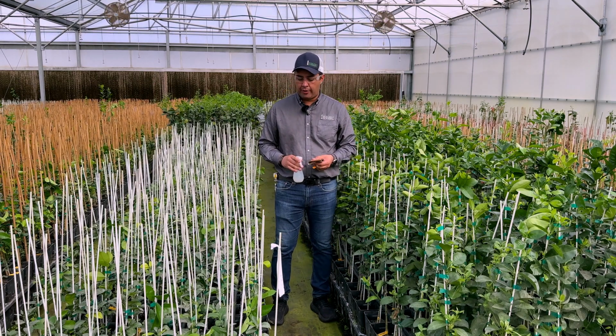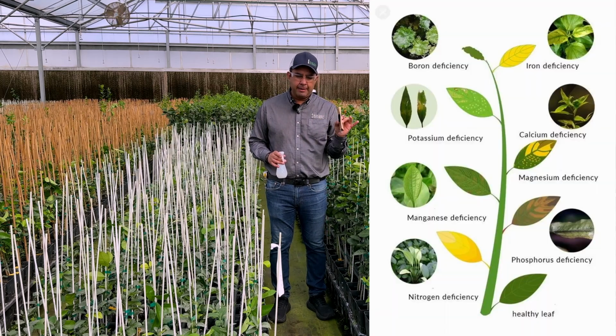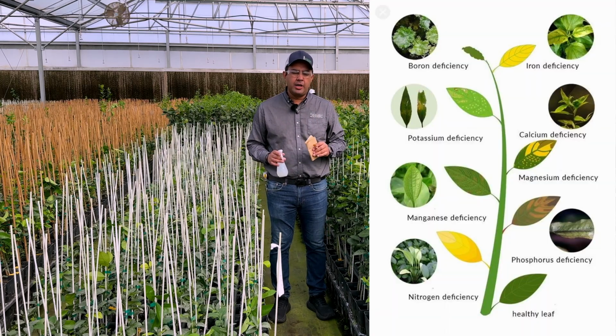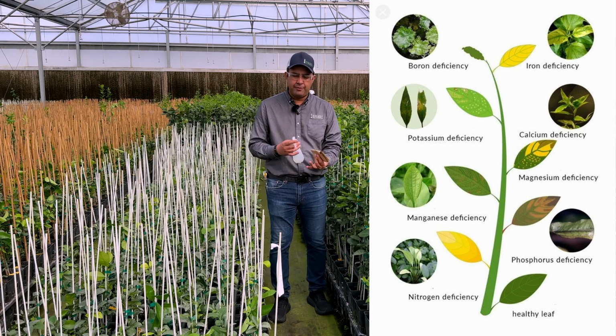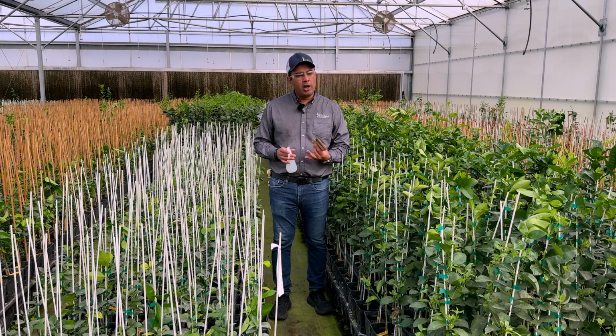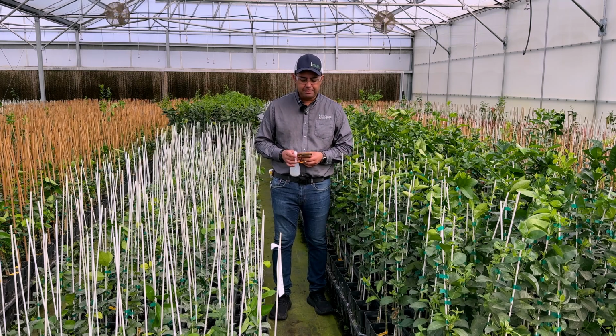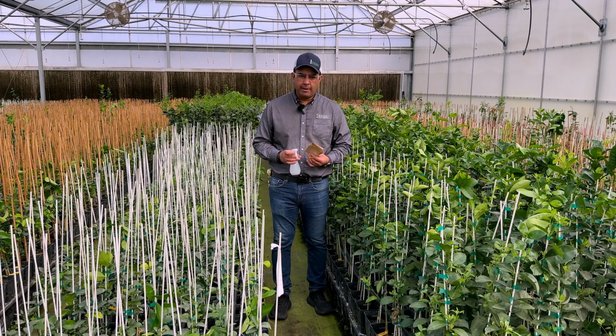The way we're going to figure this out is, and I'll put a small diagram over here, some of them are easy to detect, easy to identify after you have some experience. But in general, you are not going to be able to identify a lot of the micronutrients that the plant needs. So what we're going to do is take some tissue samples.